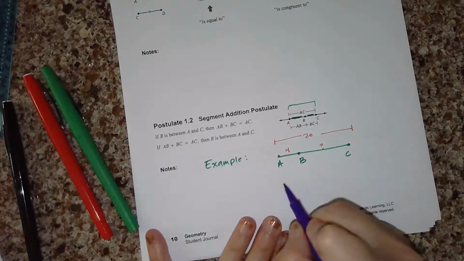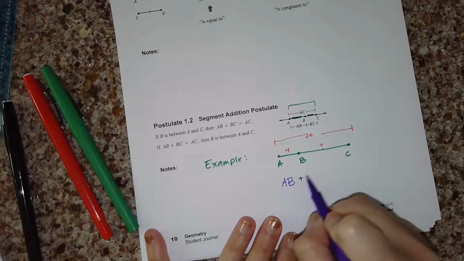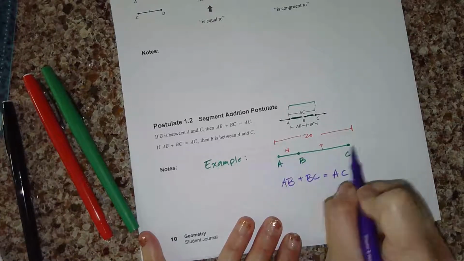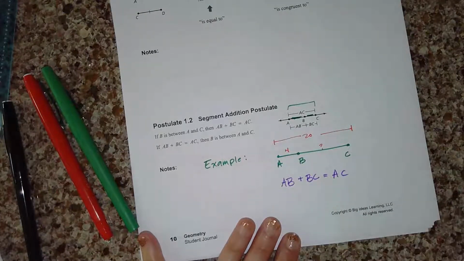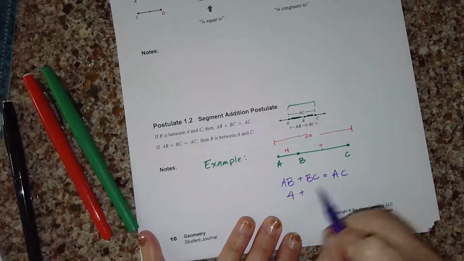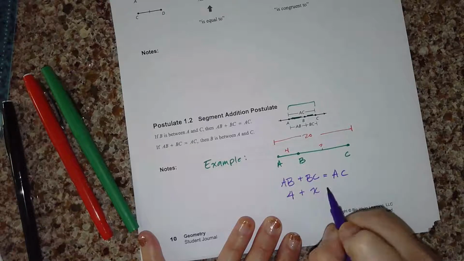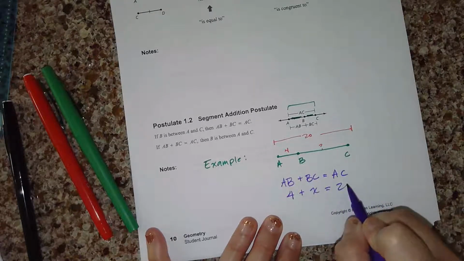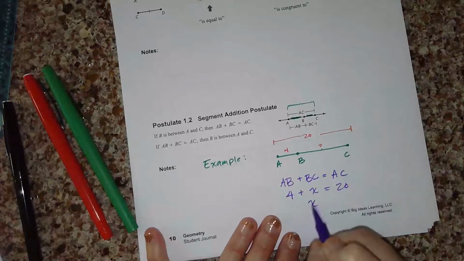You would say, okay, AB plus BC has to equal AC. So this piece plus this piece equals the whole thing. So AB has a distance of 4. BC we don't know, so let's call it X because we love to use the label X. And then AC has a distance of 20. We solve for X.